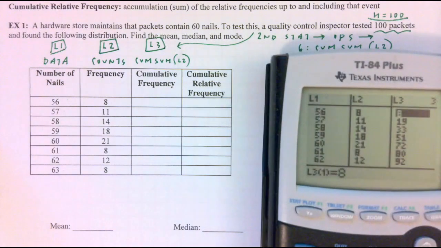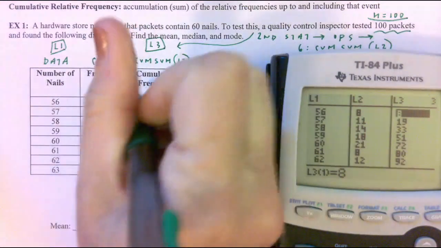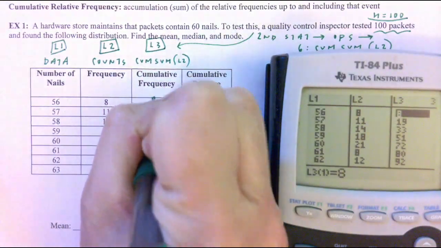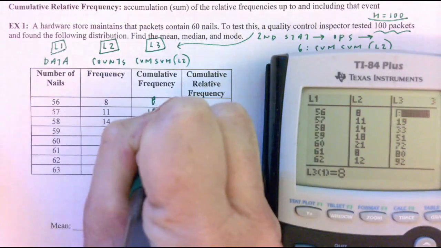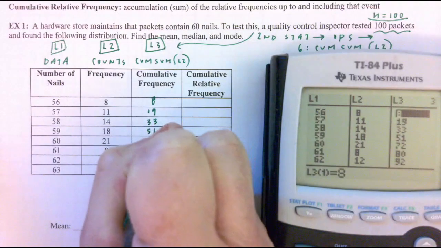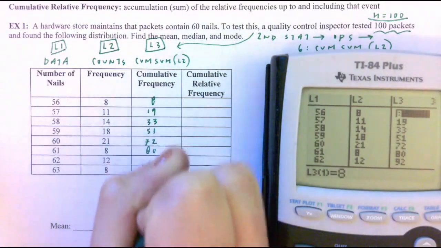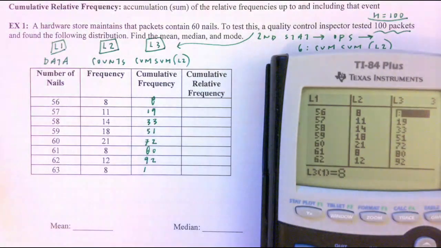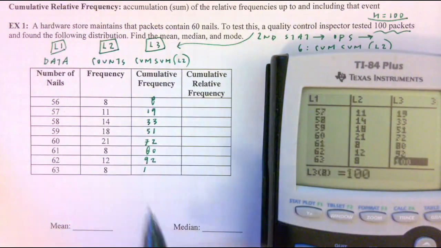So let me write that in and then talk you through that. So here I see 8, 19, 33, 51, 72, 80, 92, and that should be 100 right there. Good.